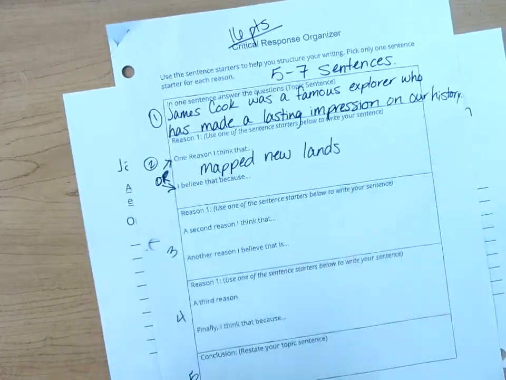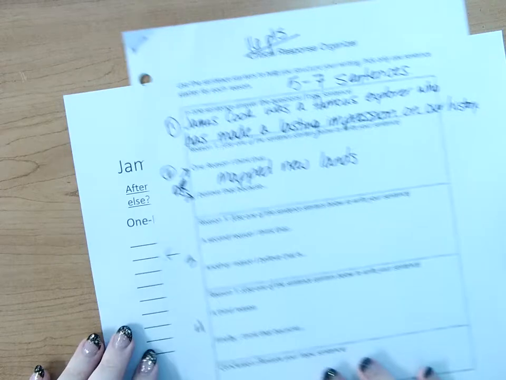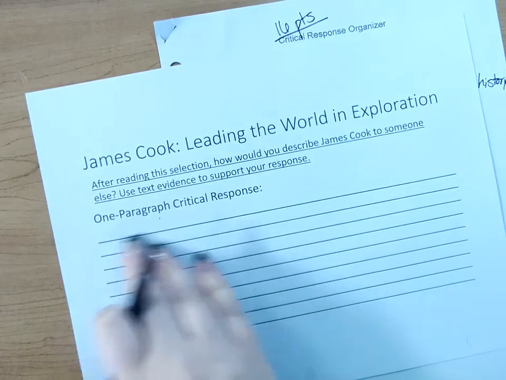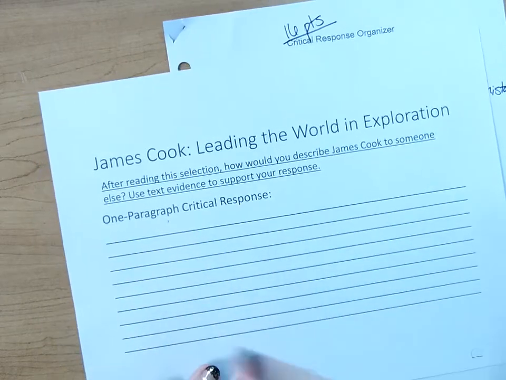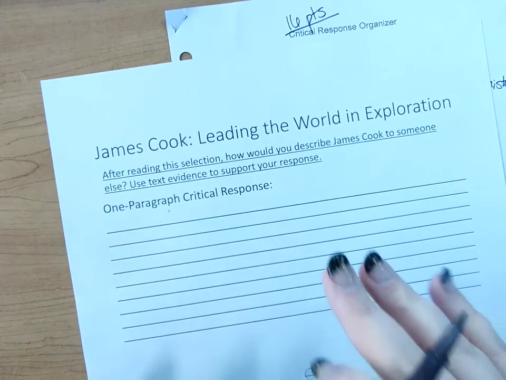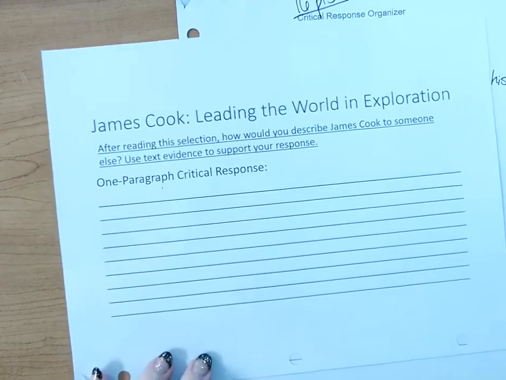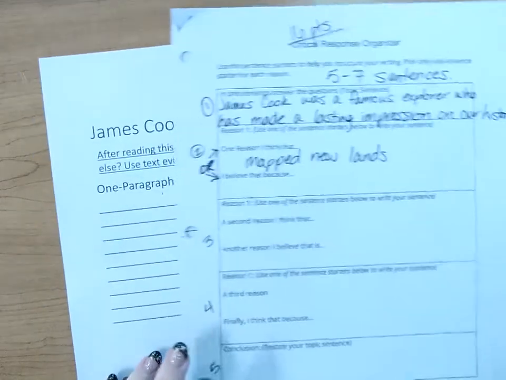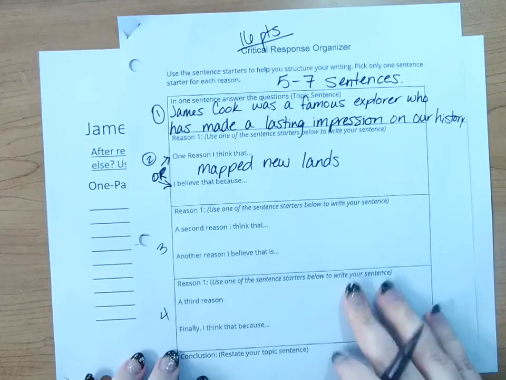You can revise, edit, however else. And then once it's full here, you come over here and write it out, indent the paragraph if you're supposed to, follow capitalization rules, follow punctuation rules, do your subject verb agreement, subject predicate, things like that. Okay, but this will help you get started.